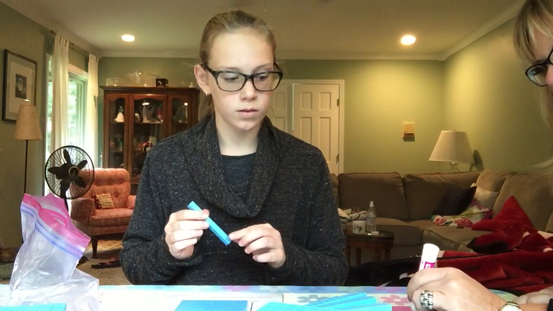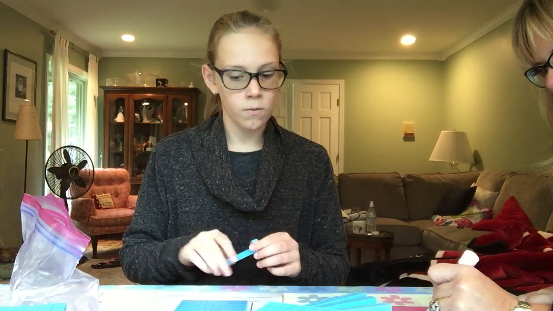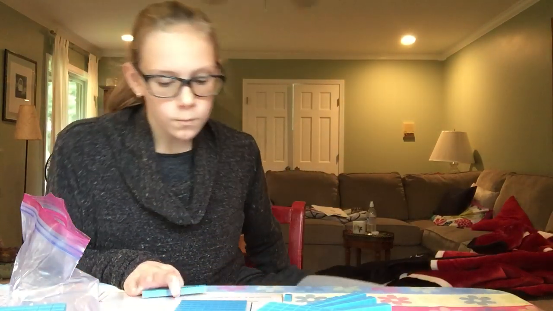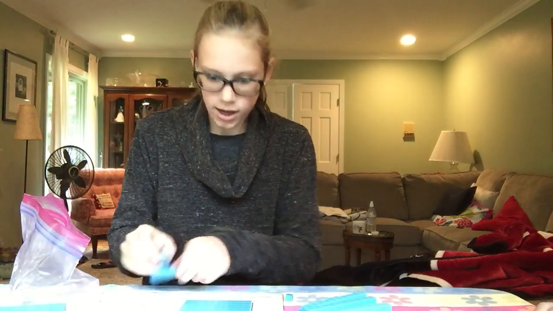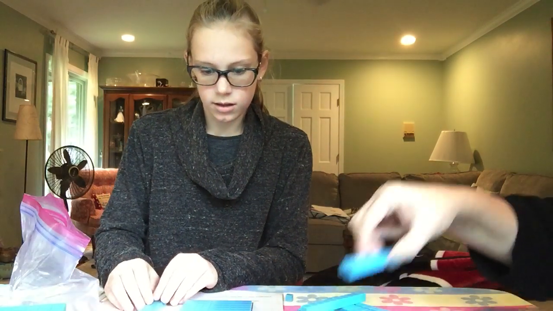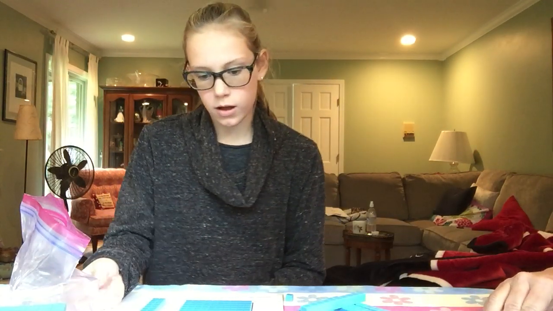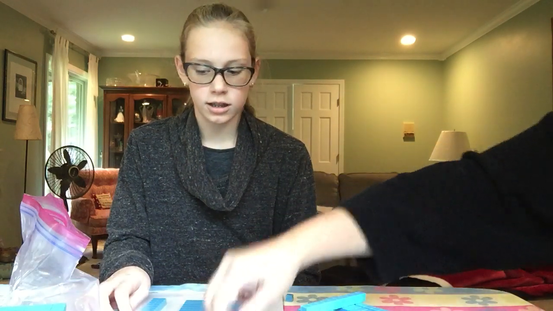What will we need, Molly? We'll need 1 flat. Okay, I'm going to put 1 flat, 2 rods, and 2 cubes. What is the right word? Cubes. Okay, great.